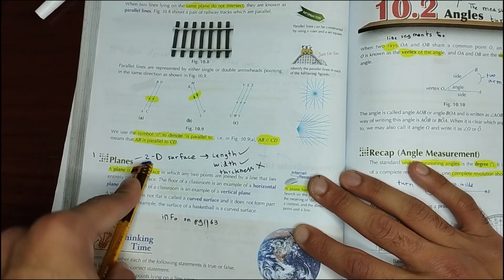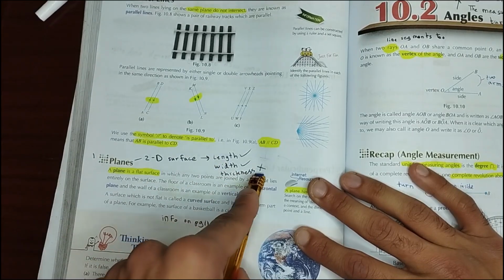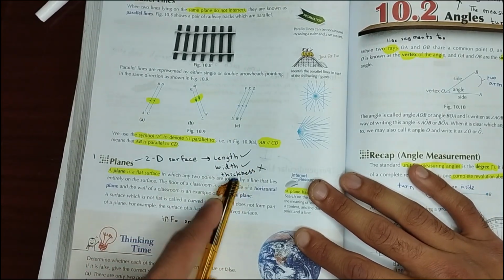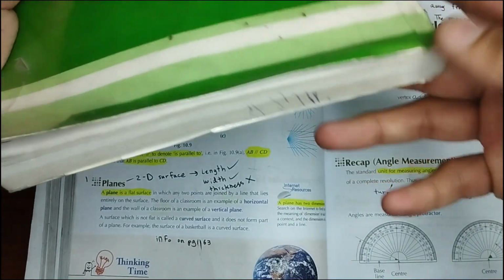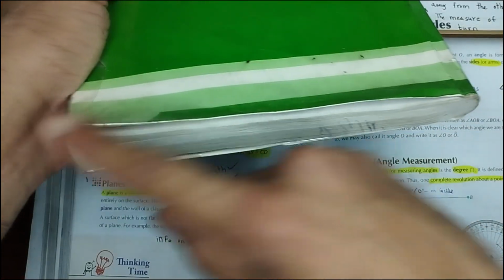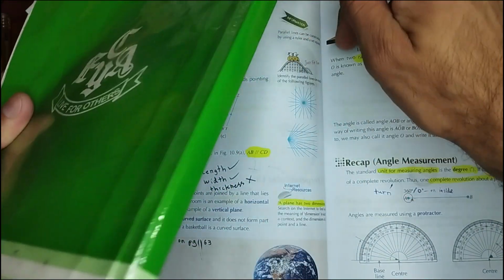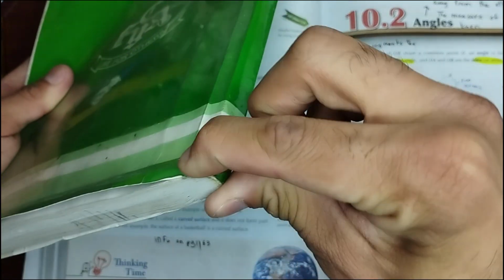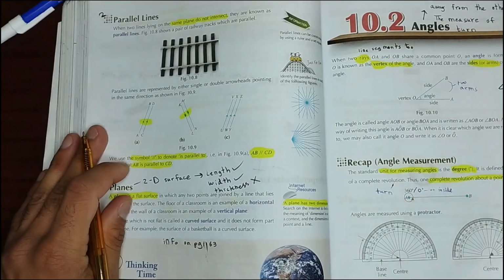Two dimensions, what does this two dimensions mean? It means it has a length, it has a breadth, but it doesn't have thickness. What does this thickness mean? Okay, let's take this book for an example, right? It has length, this is the length, it has breadth, and then it has thickness, how thick the book is. Okay, a two-dimensional plane doesn't have thickness.